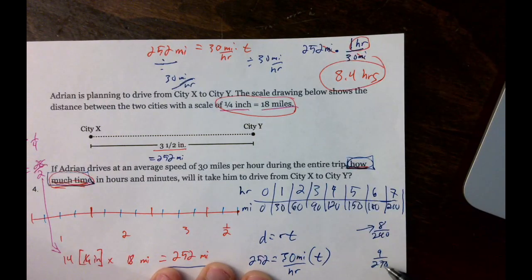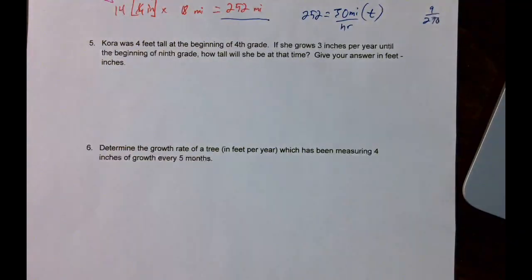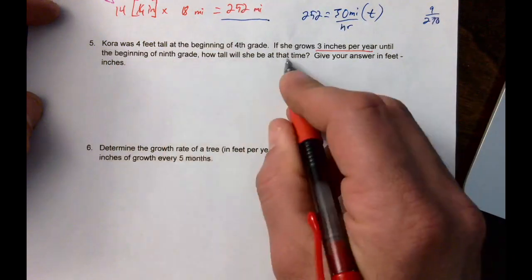At 9 hours, 270. I passed 252. So my answer of 8.4 makes perfect sense. All right, let's make it a little simpler. Cora was 4 feet tall at the beginning of 4th grade. Coincidence, I think. If she grows 3 inches per year at the beginning until the beginning of 9th grade, how tall will she be at that time?